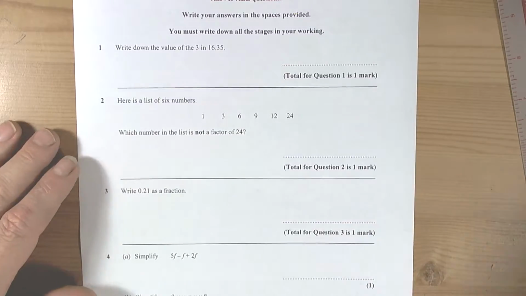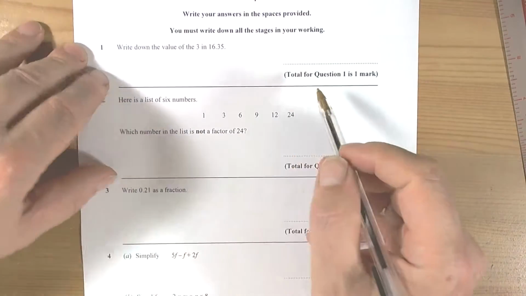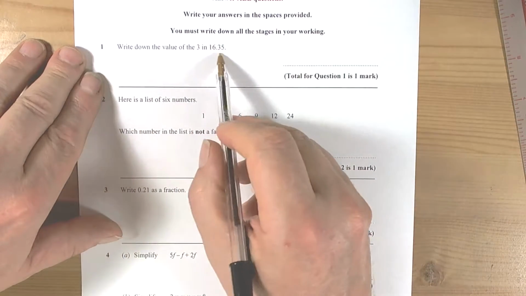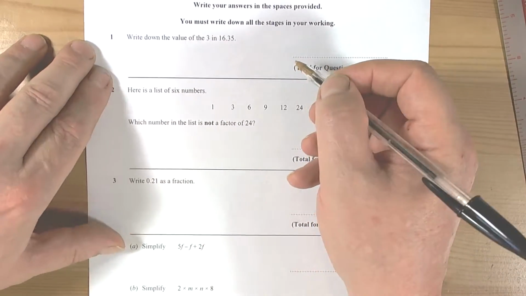So we've got some questions here involving various bits and bobs. So let's have a look. So write down the value of the 3 in 16.35.